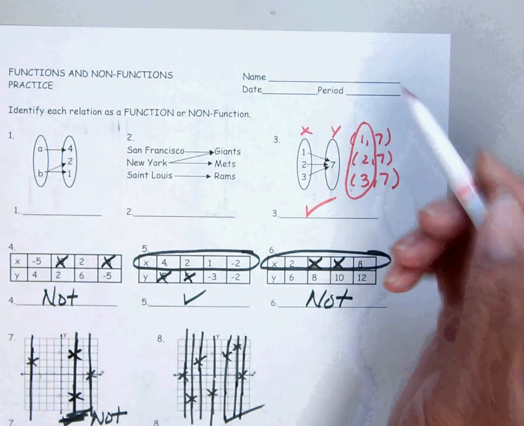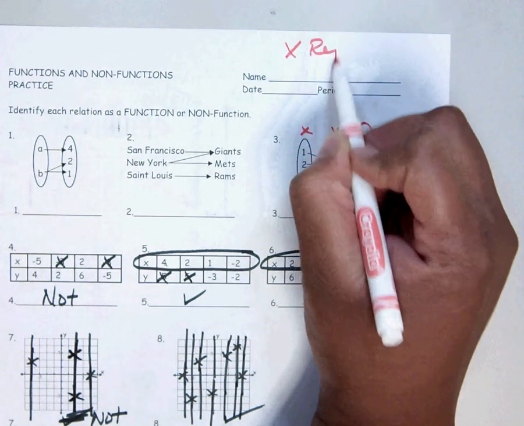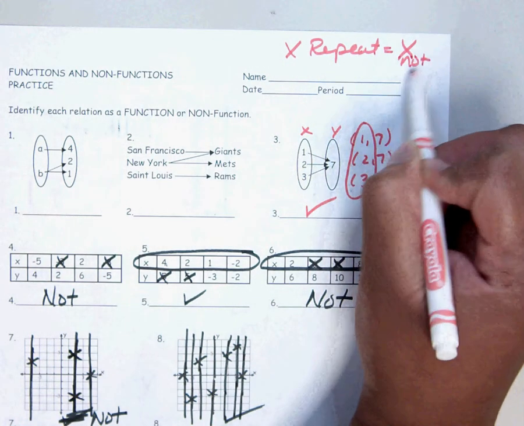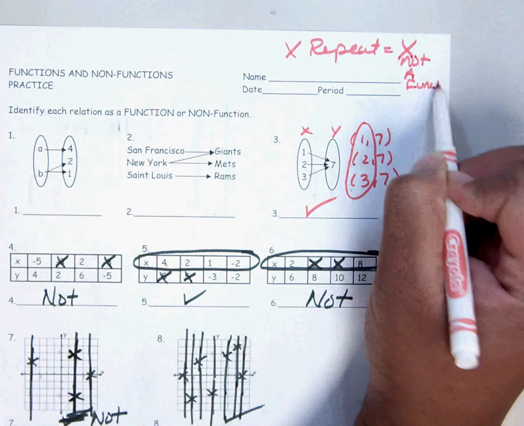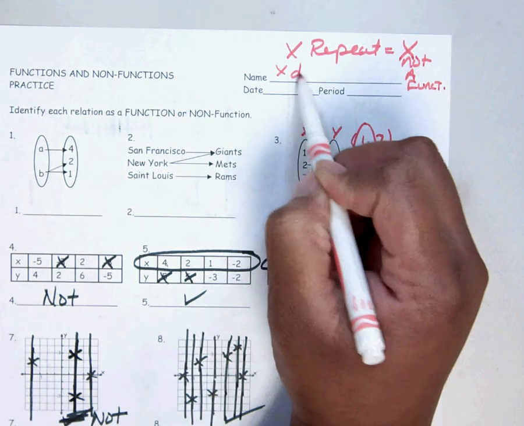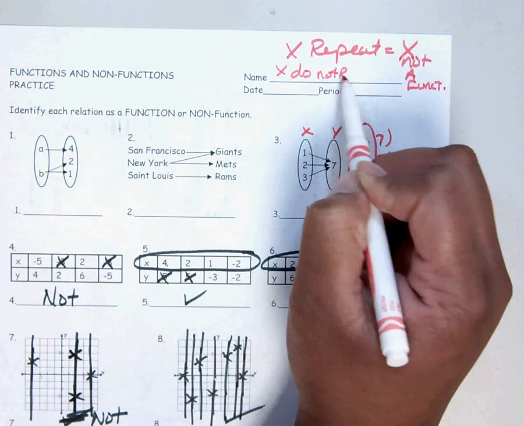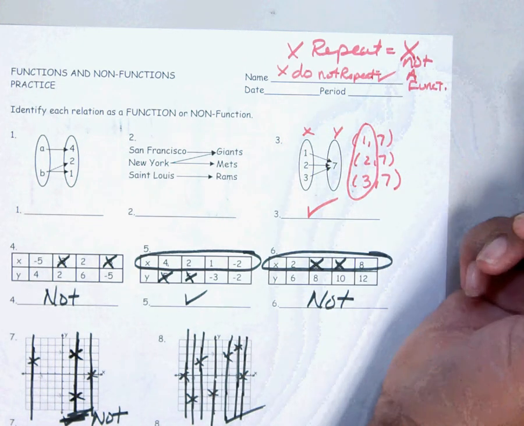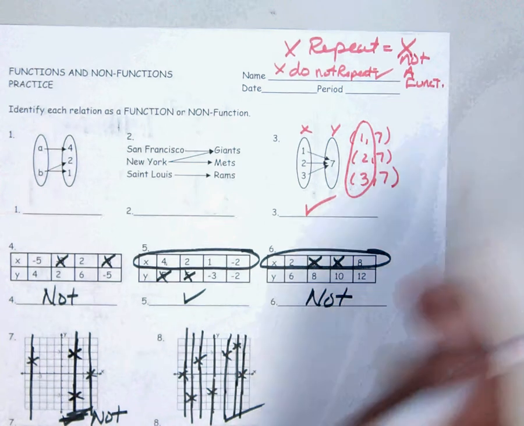So it's the opposite. When x values repeat, it is not a function. When the x values do not repeat, it is a function. Just as simple.